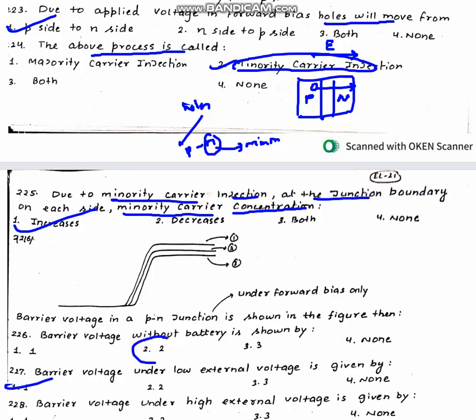Then we have, barrier voltage is shown in figure, battery voltage without battery. So this is shown by 2. Barrier voltage under low external voltage, here it is given that it is under forward bias. So naturally this is not going to be 2, it is going to be 1. Next is under low external voltage. If external voltage is low, then barrier voltage will be reduced to a low point. So it will correspond to 0.2. Whereas under high bias, the height of barrier voltage will decline further. So it is correctly shown by number 3.